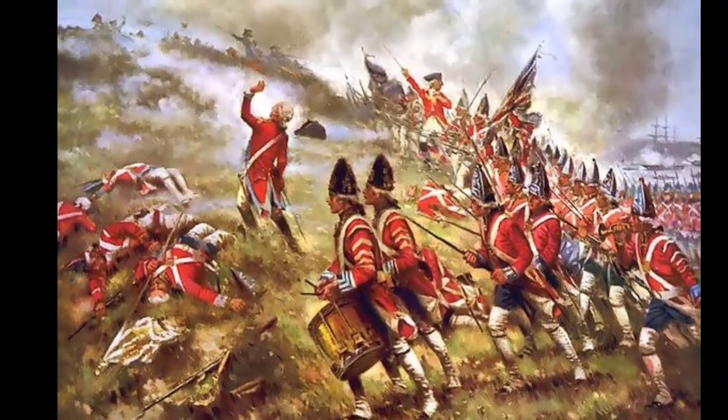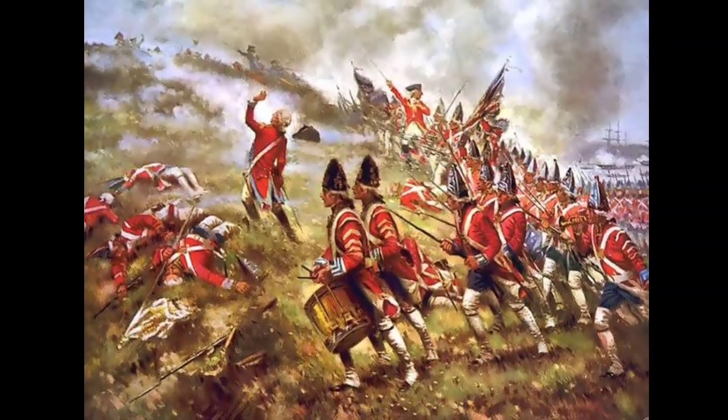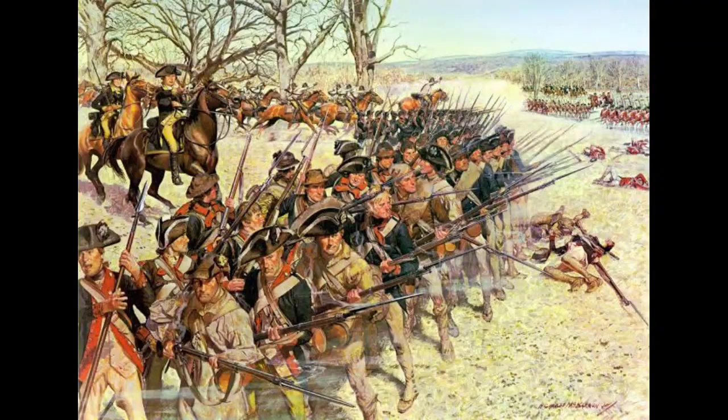As we reflect on the American Revolution, it is essential to acknowledge the experiences and contributions of the Cherokee and other indigenous nations whose lives and lands were profoundly affected by the struggle for American independence.